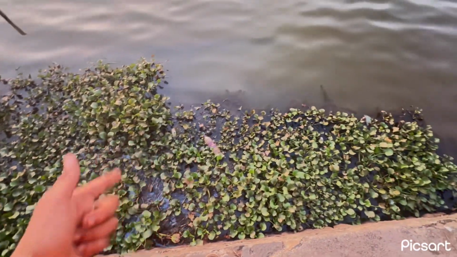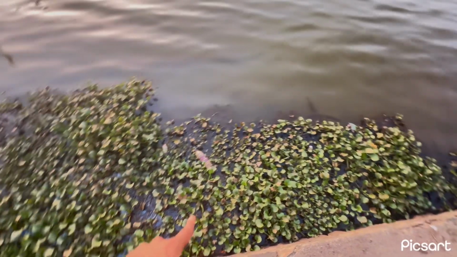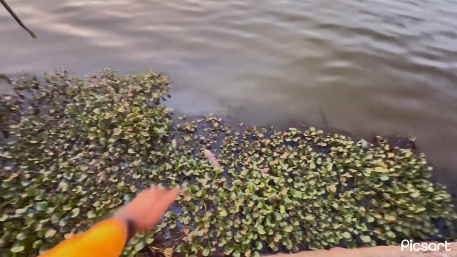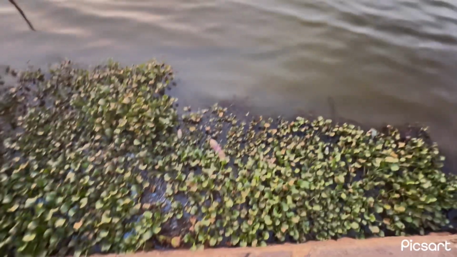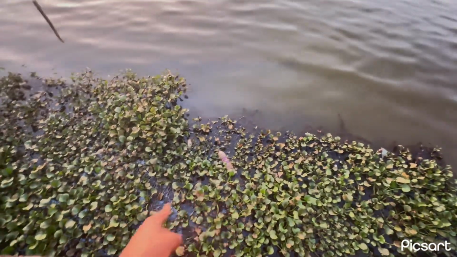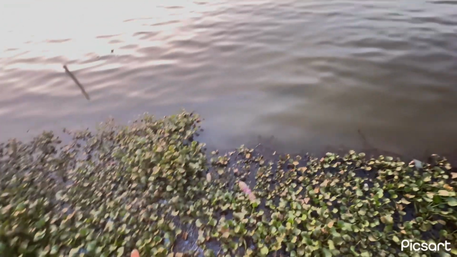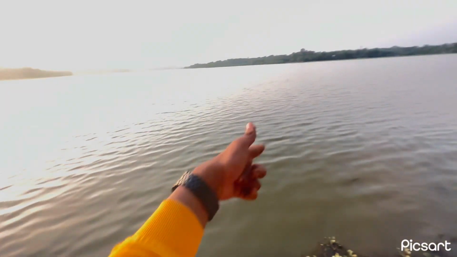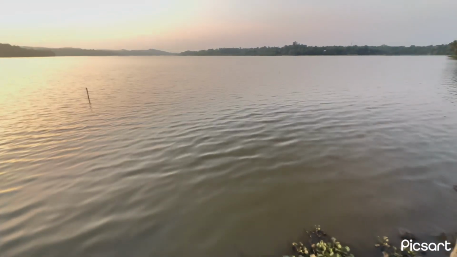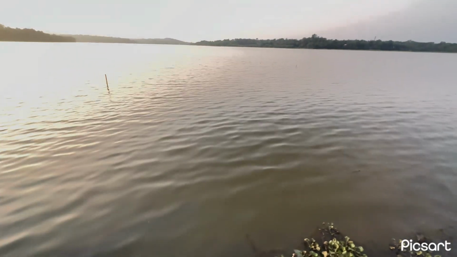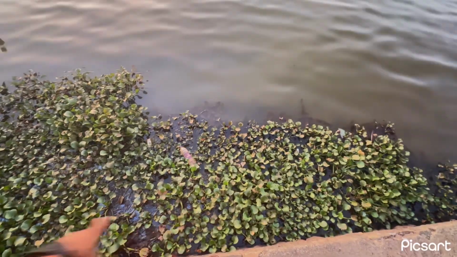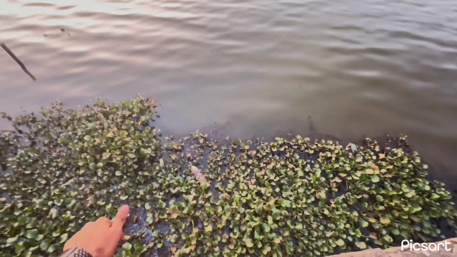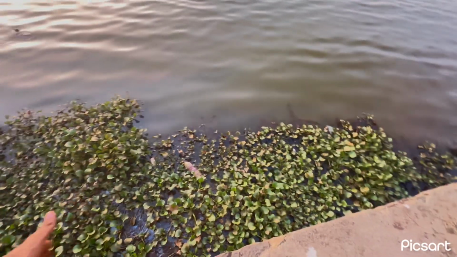So these plants are also Eichhornia crassipes. This part of the water body is stagnant, and it also has a high degree of pollution. That is why Eichhornia crassipes are more over this part, but that part of the water body is flowing and it is non-polluted compared to this part. So there is no Eichhornia crassipes growing there, but this part has Eichhornia crassipes because of its high degree of pollution and also due to the stagnant nature of the water over here.